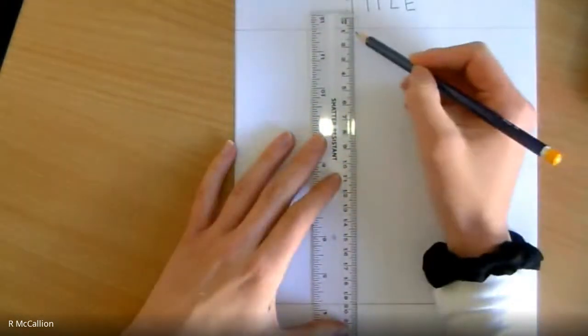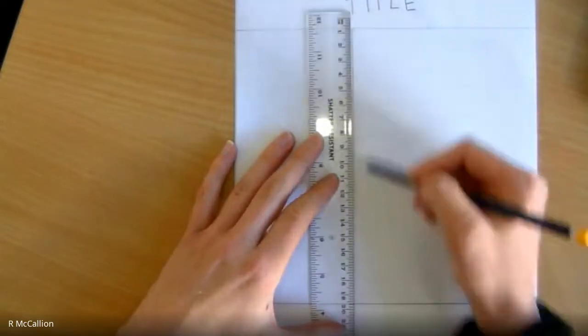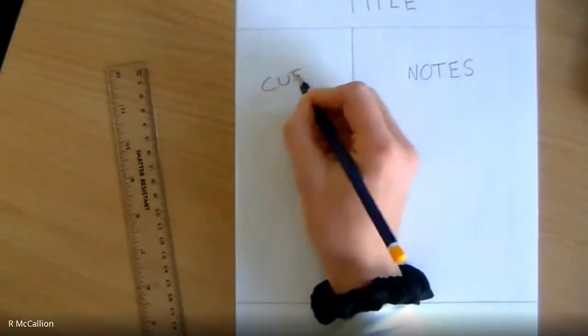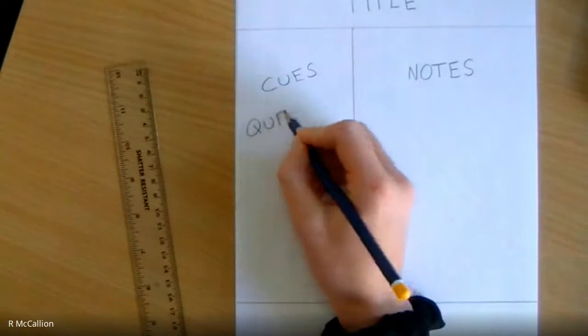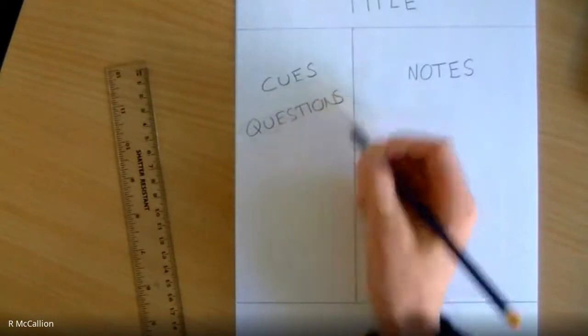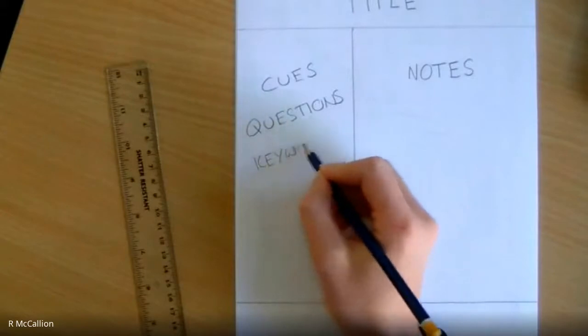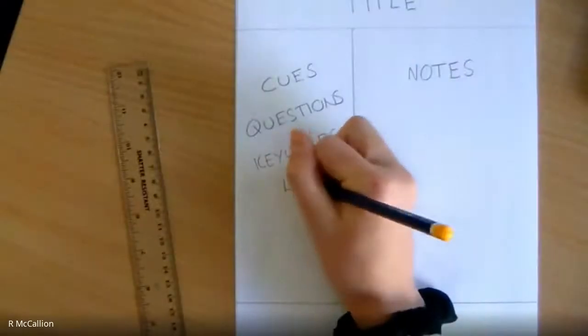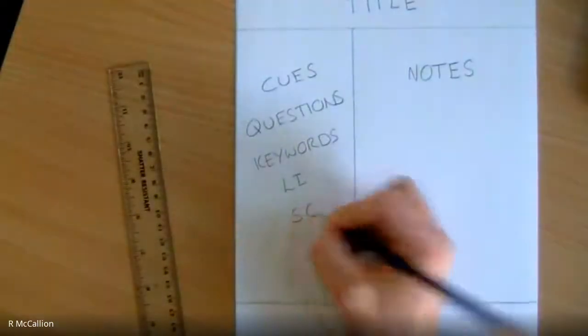And in the middle section of the page, we're going to split it into about 2/3 to 1/3. So basically, the right-hand side should be a little bit larger than the left-hand side. Just like that. Now, in here is where you're going to take general notes, and then here's what we call cues. Now, that could be questions, it could be keywords, or just anything that's particularly important. Maybe it would be your learning intention or your success criteria.